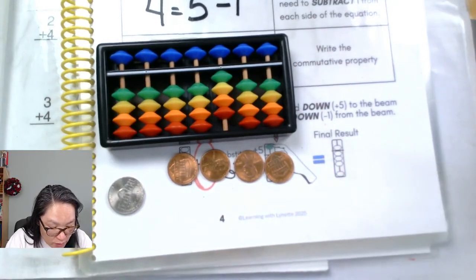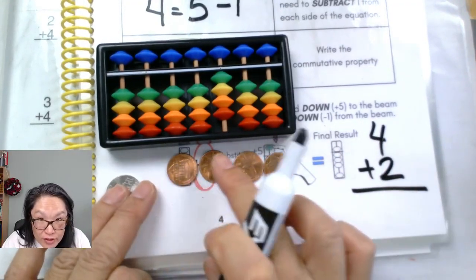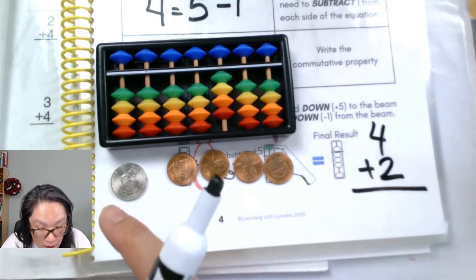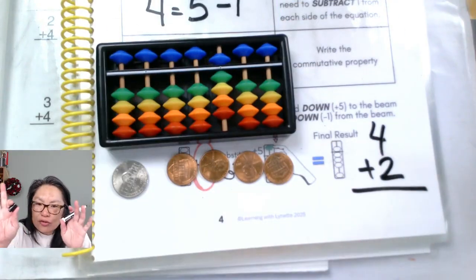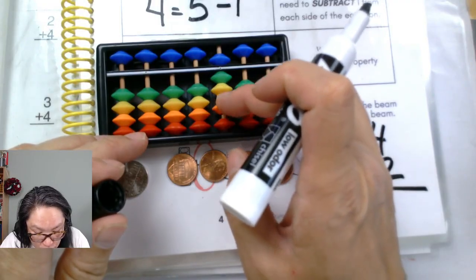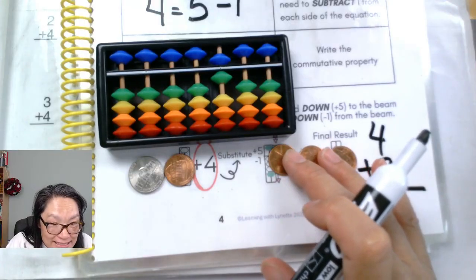Because the question is what? 4 plus 2. I have 4. 1, 2, 3, 4. I have 4. But I want to add 2. I only have a nickel. Because I only have a nickel, I'm going to add the 5. But that's too much. You got to give me change back. So you got to give me 3 cents. 1, 2, 3. You got to give me 3 back. So your final answer is 6.